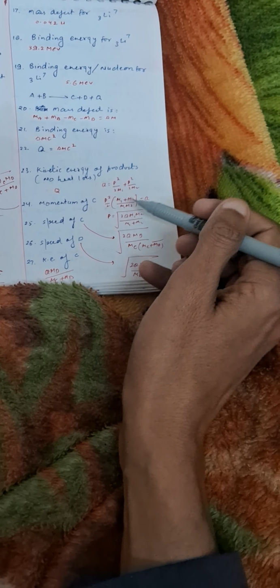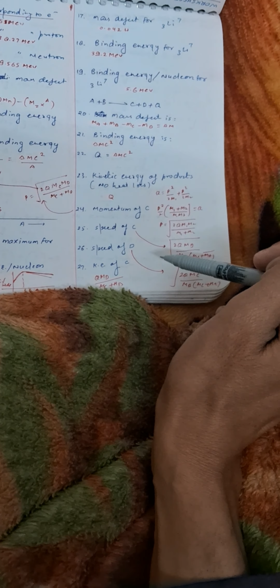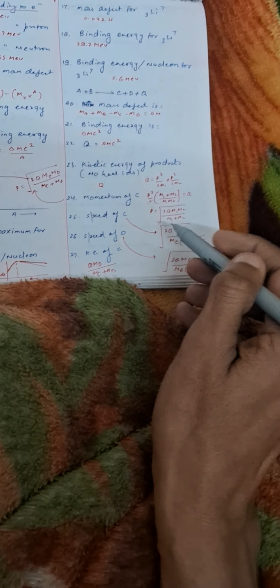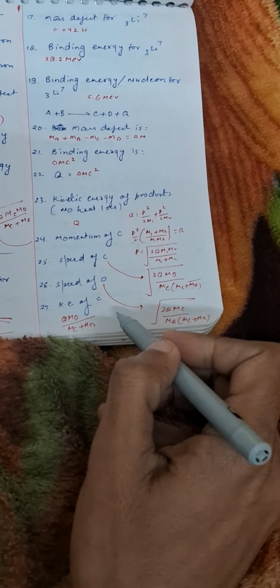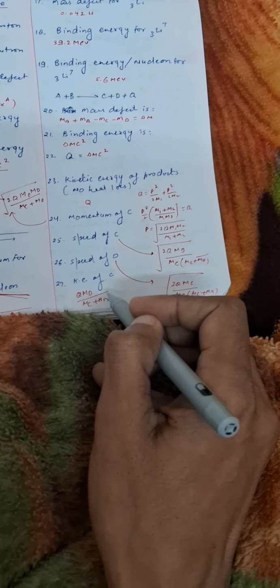Next is the momentum of C. Momentum can be given by this expression, based on conservation of energy. Next is the speed of C. From here, using P equals m1 into v1, we can calculate v1 as this. Next is the speed of D. Using m2 v2 as momentum, we get the speed of D shown by this expression. Next is the kinetic energy of C. It is given by Q m_D upon m_C plus m_D.